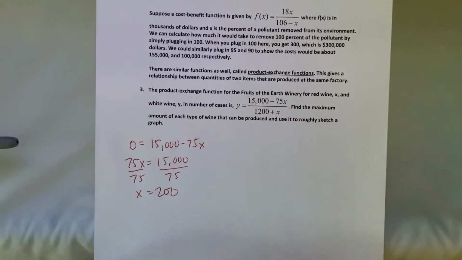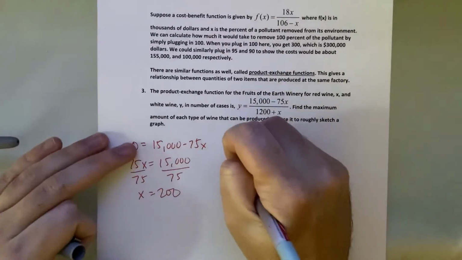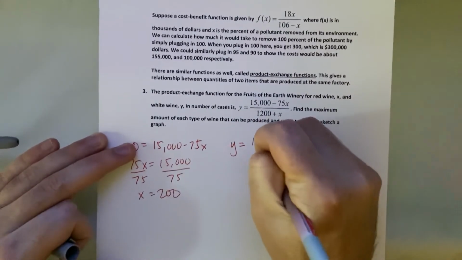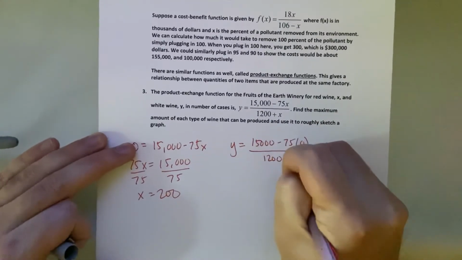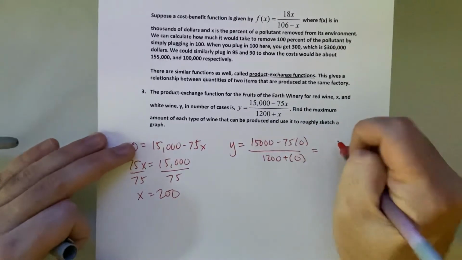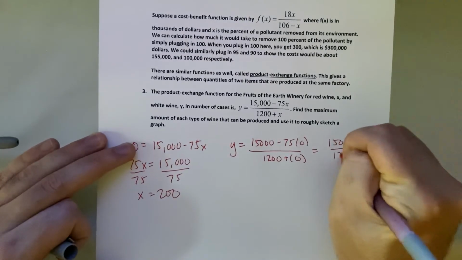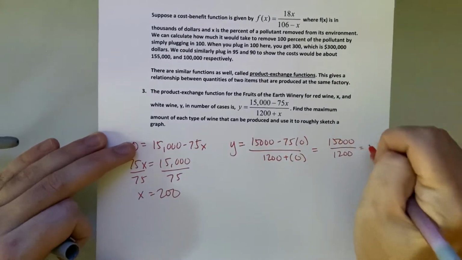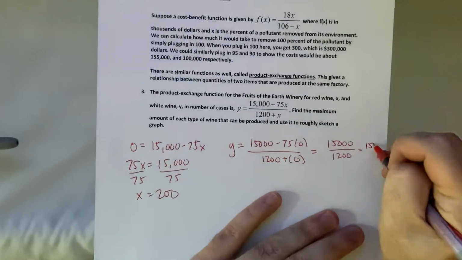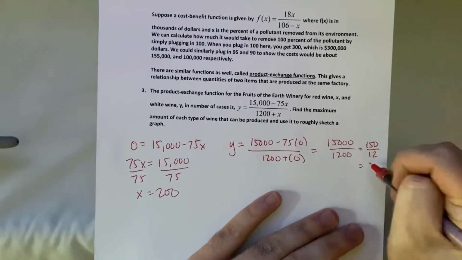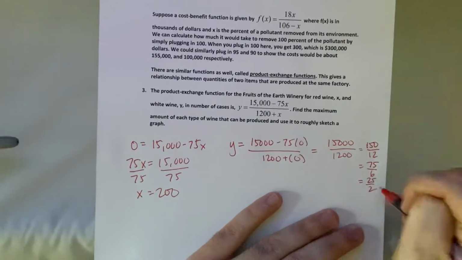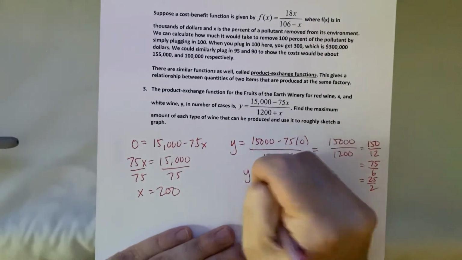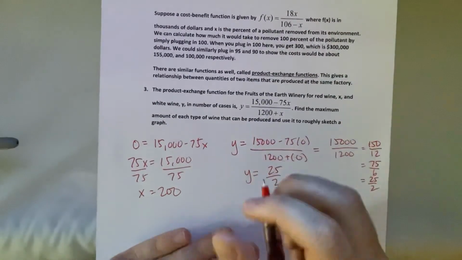Question is, what happens if x were 0? If you produced no red wine, how much white wine could you produce? That's just plugging in x. Y is (15,000 minus 75 times 0) over (1200 plus 0). That's just 15,000 divided by 1200, which reduces to 150 over 12, which can be further reduced to 75 over 6, or 25 over 2, which means y would be 12.5 cases.